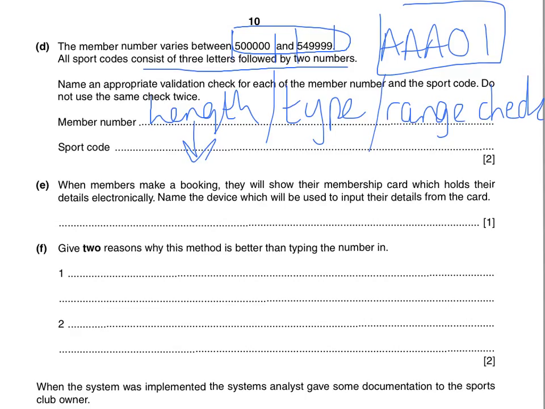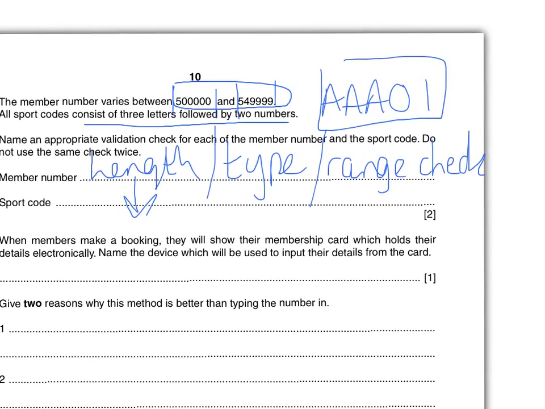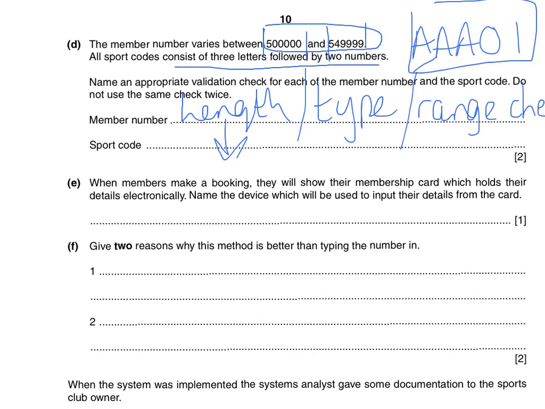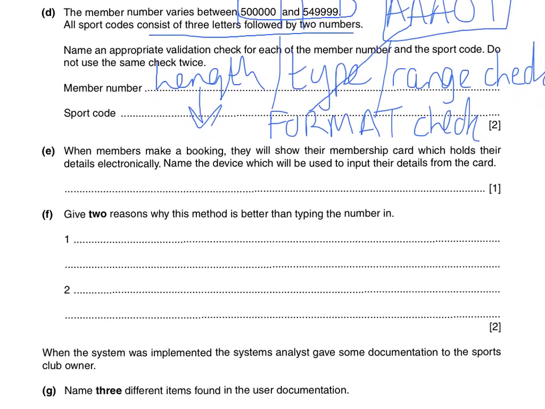An alternative that we've not used before, which is also valid, would be something called a format check. A format check will allow things in a certain pattern. So as you can see, we have AAA01, so it's a particular format that we need, which is 3 letters and 2 numbers. So we can use a format check, and that's it for the validation there. You've pretty much covered a fair few there.